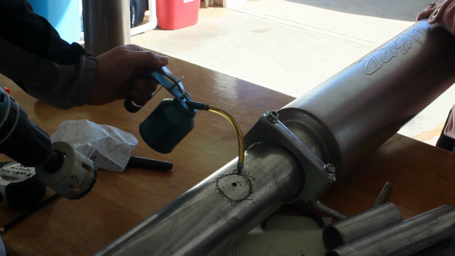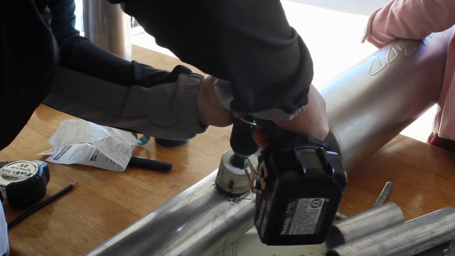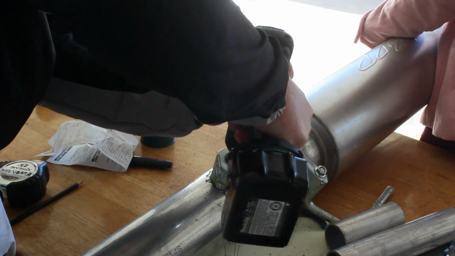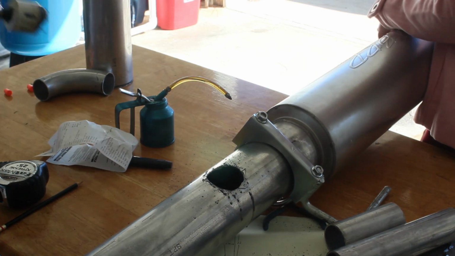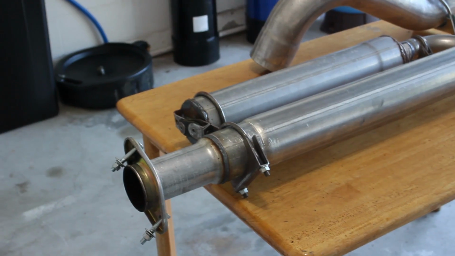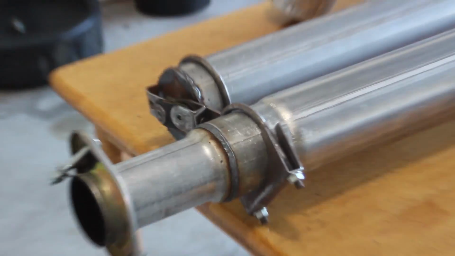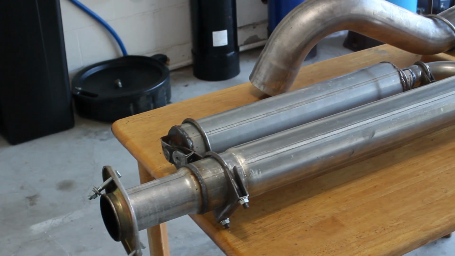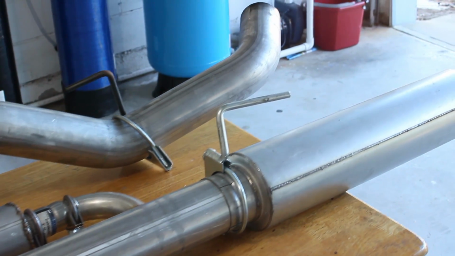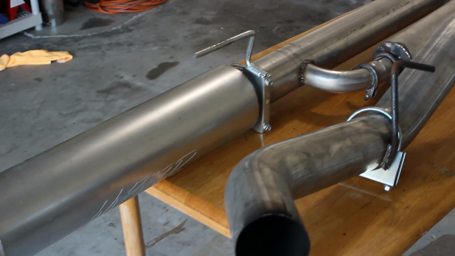Always make sure you oil up your metal. After you've cut this hole, it's as simple as finding a friend and having him help you weld that thing up. So here's all the pieces welded together. As you can see, we used an exhaust hanger and clamp on one side to hold it together, and we used a coupler and exhaust clamps on the other side to hold it together so it can be easily removed later.